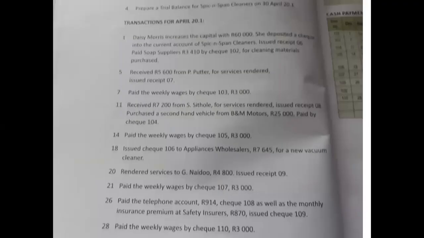On the 18th, issue check 106 to Appliances Wholesalers, 7,645 Rand for a new vacuum cleaner. Okay, so a check is involved. You've purchased a new vacuum cleaner, so you need to pay for it. Therefore, that transaction will go to the CPJ.